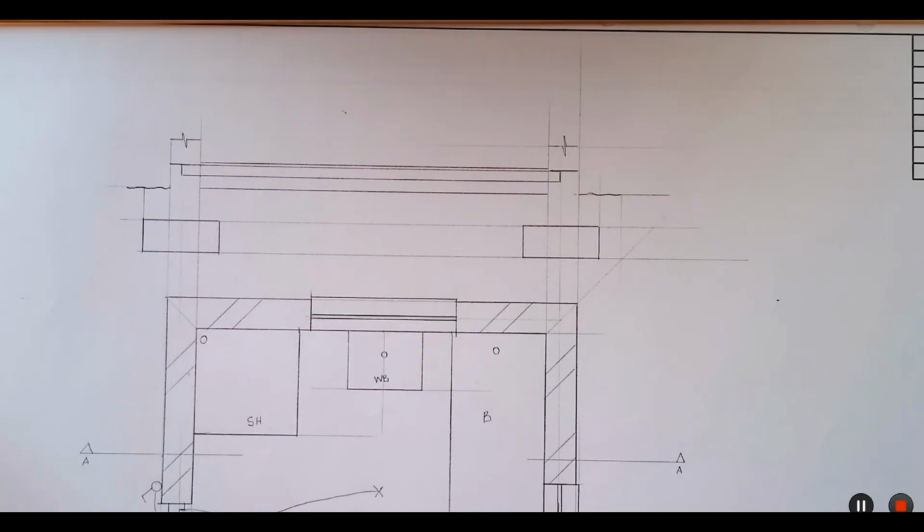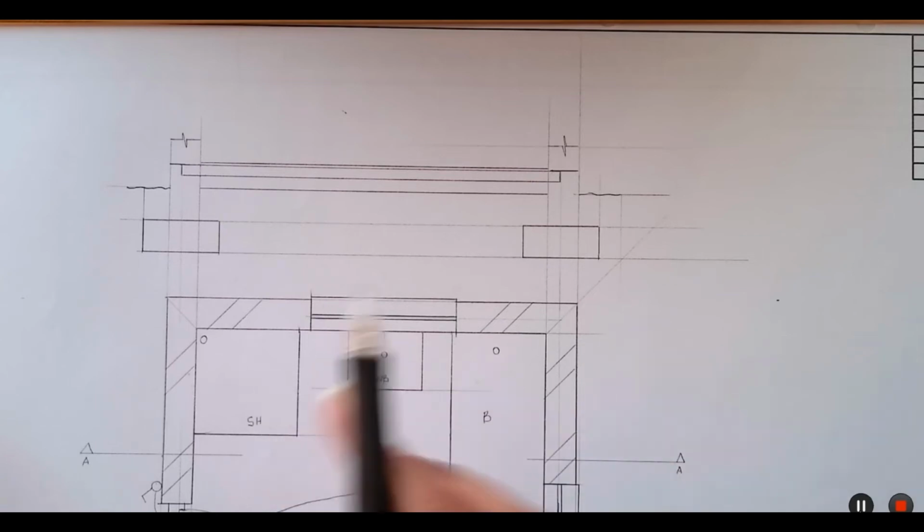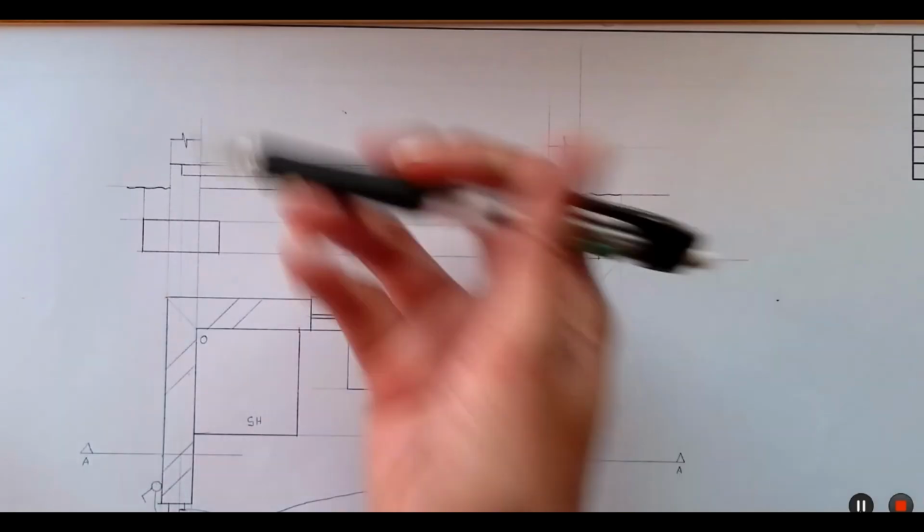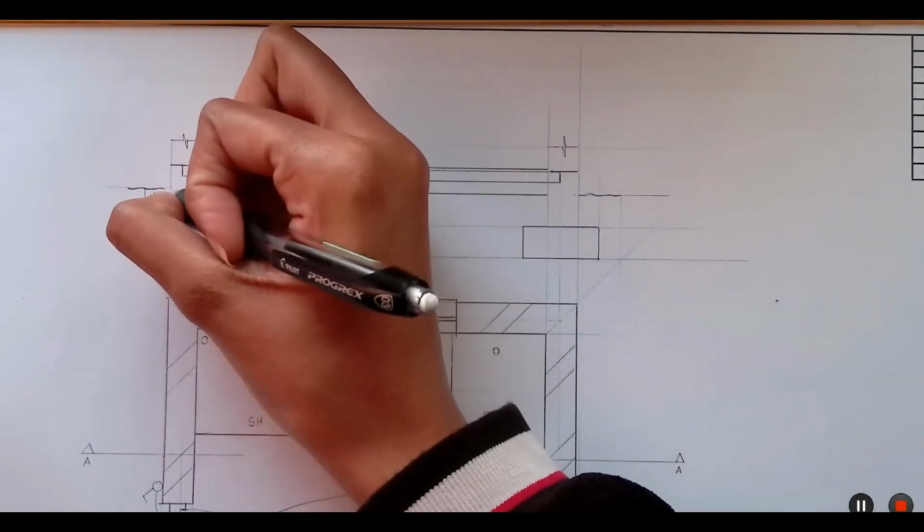So now let us add our hatching for the drawing. We're going to start with our undisturbed earth. We're going to start it here.